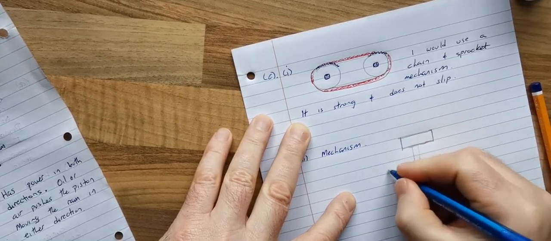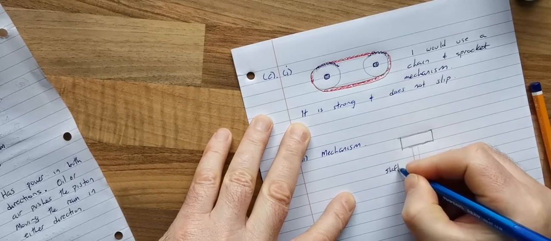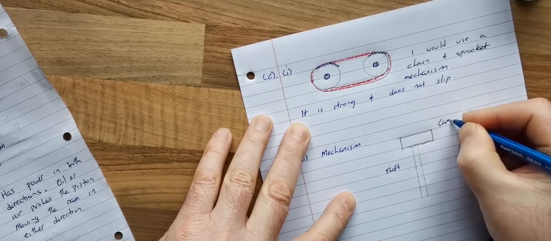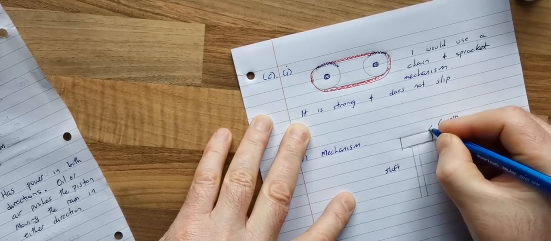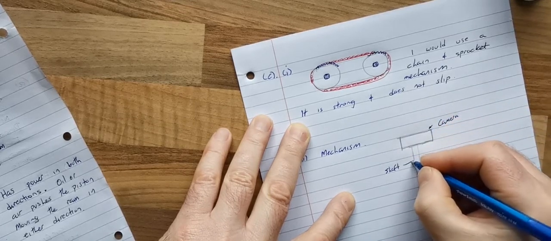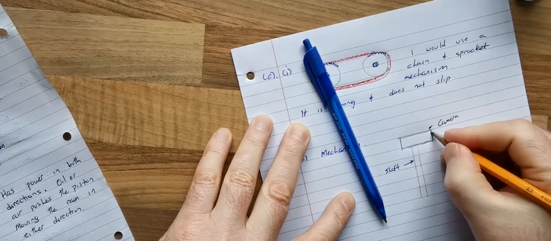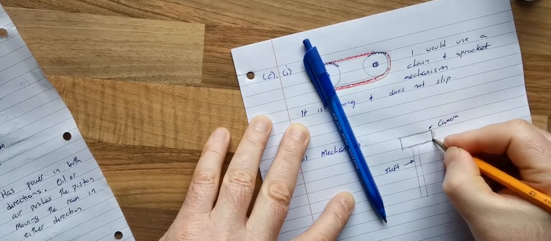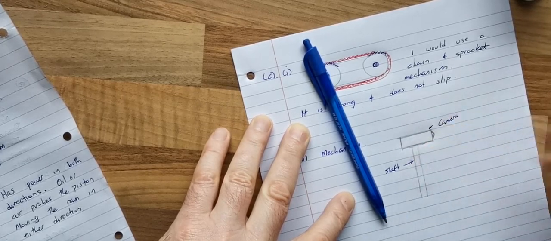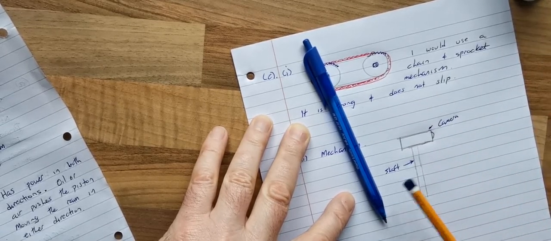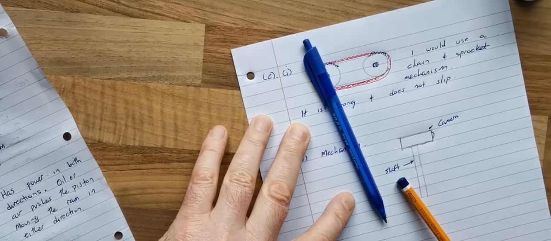So here's the shaft, here's the camera. Obviously you could put a lens or something there to indicate that there's a lens, but it doesn't really matter because we're more interested in what's gonna spin the shaft around.